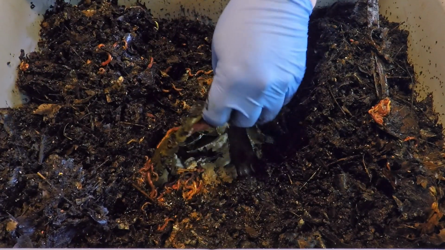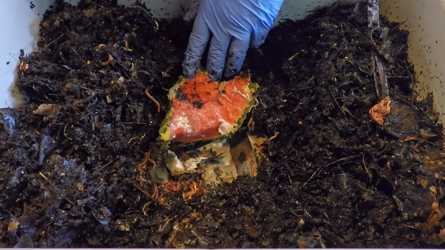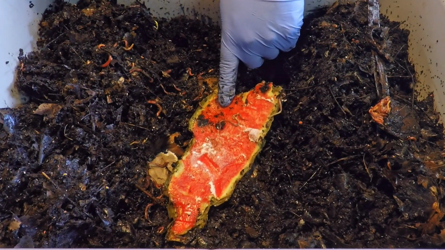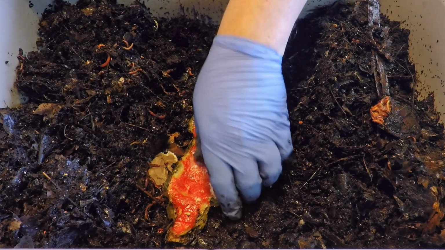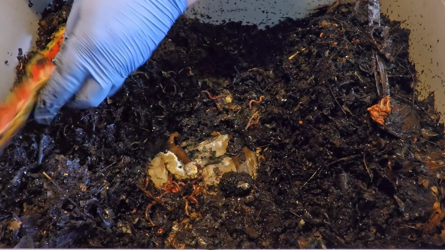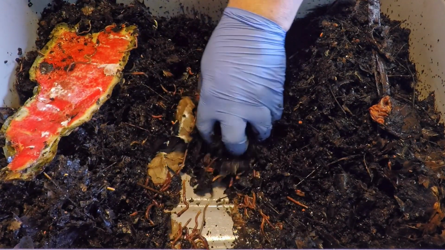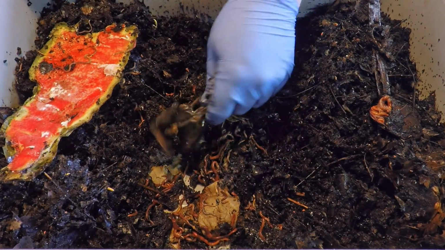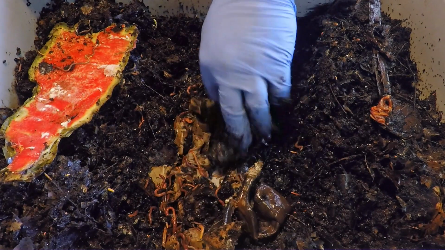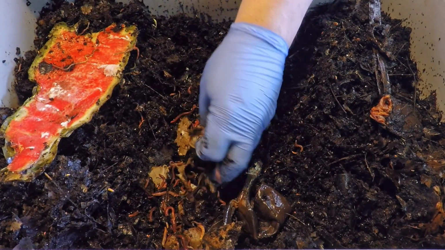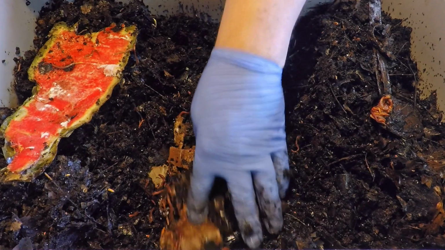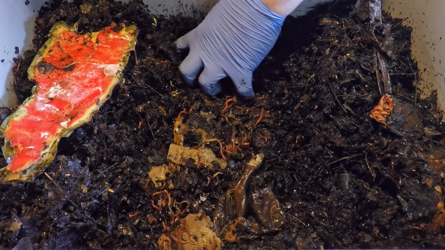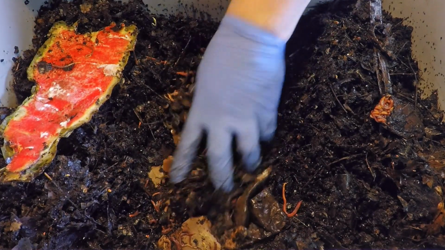And speaking of being drawn to things, here's a piece of watermelon, which I thought would be history by now, because usually they just go to town on watermelon. But for whatever reason, maybe because it was face down, I'm not sure, they're taking their sweet old time working it down. Here's a banana peel. So here you can see some cardboard remnants from the original bedding from when this bin was originally built and launched. So I think from the perspective of bedding, we're probably still good.